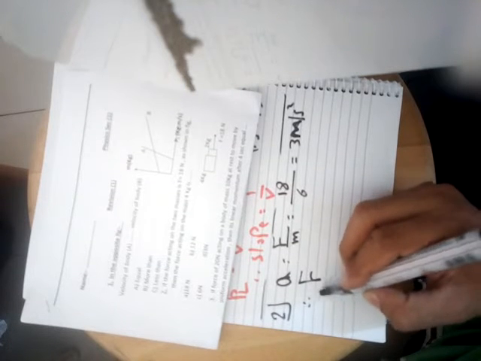Okay? Then the force acting on mass 4 kilogram equal mass times acceleration, which equal mass 4 kilogram times acceleration 3. The result is 12 Newton. So the correct answer is number B. Number 3.